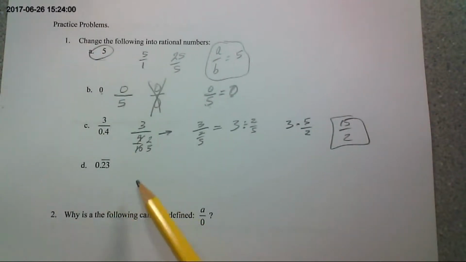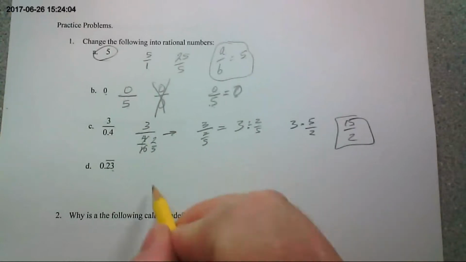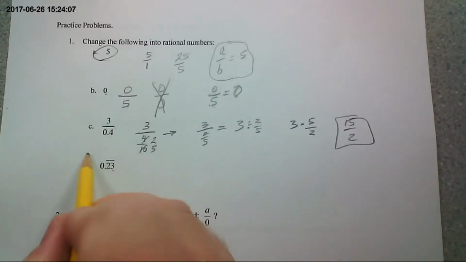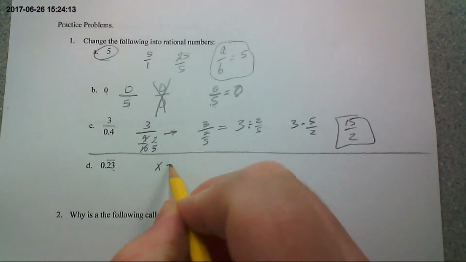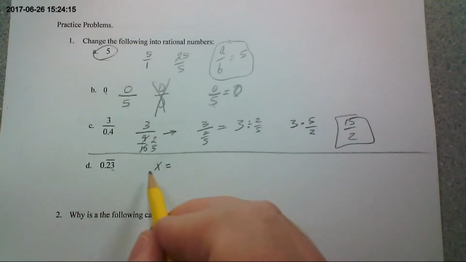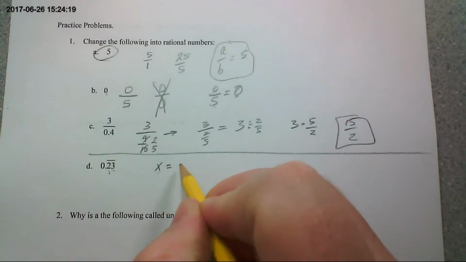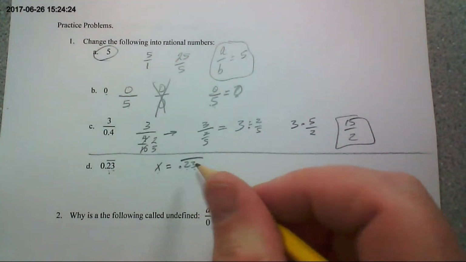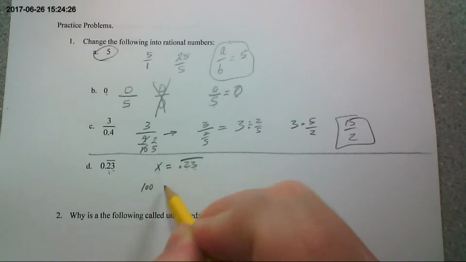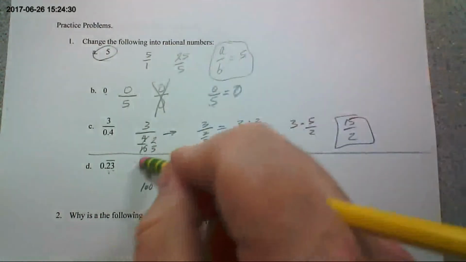Okay, now this one's got a little bit more of a procedure. I don't know if you remember this or not, but in this lesson we talked about how to change a repeating decimal into a rational number. So we don't know what the answer is, but x will be the number that is written like this when it's converted into a decimal. So x is 0.23 repeating. So it repeats after the hundredths place. So what we're going to do is multiply both sides of that by 100.